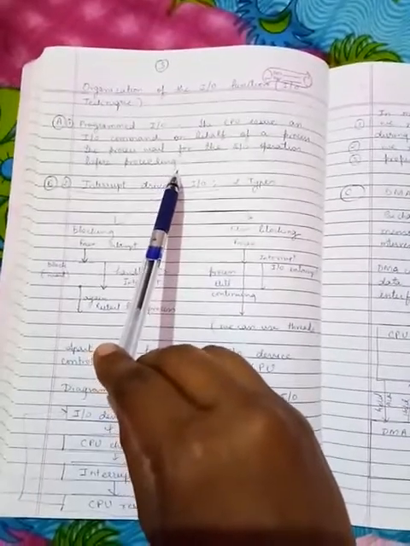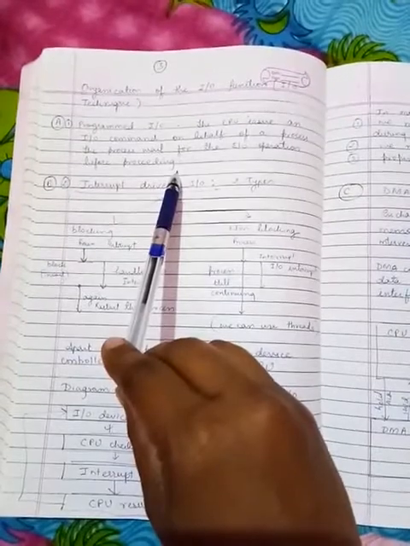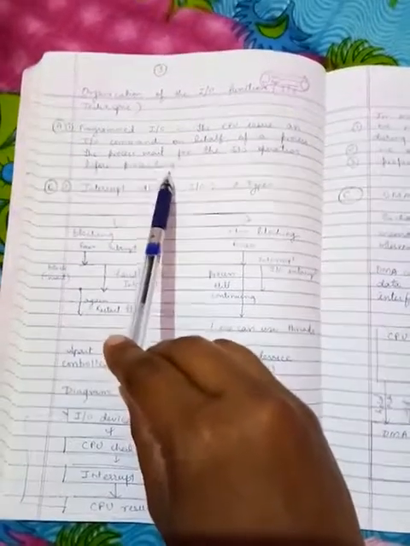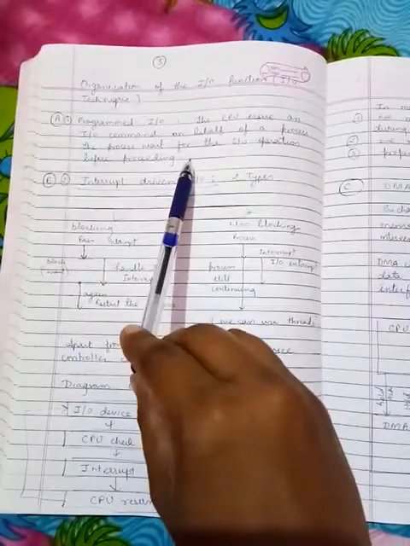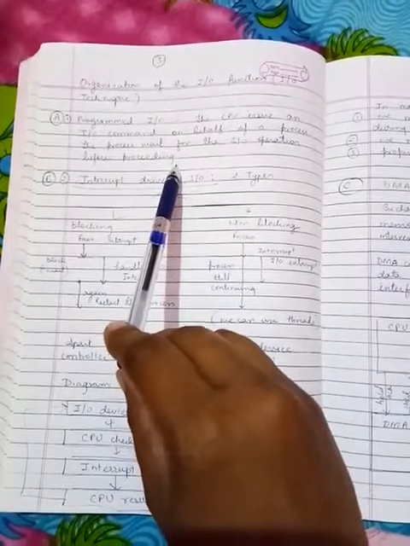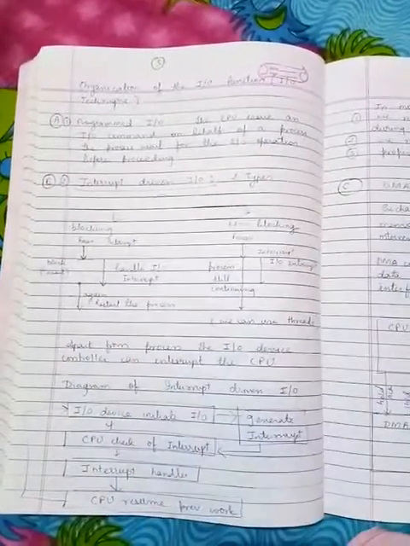So the CPU will issue a read command so that it can read the input, and when it is reading the input from the IO device, the process is waiting in the CPU. Once we get the values, the CPU will add the two numbers and give the output on the output device. Okay, so this is the programmed IO method.